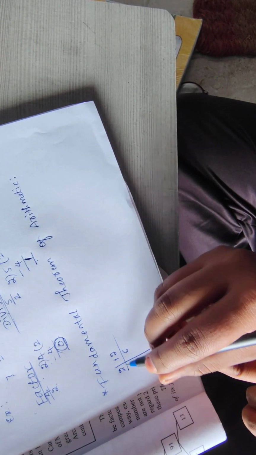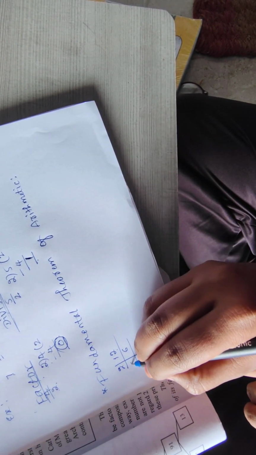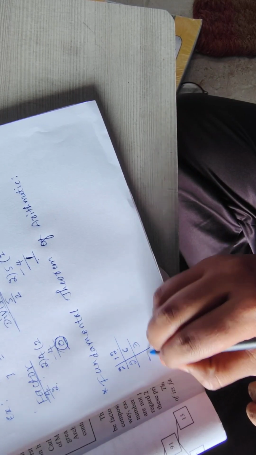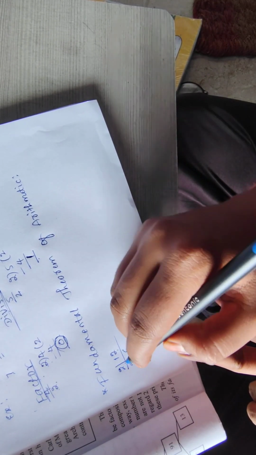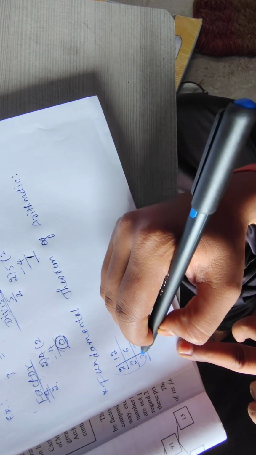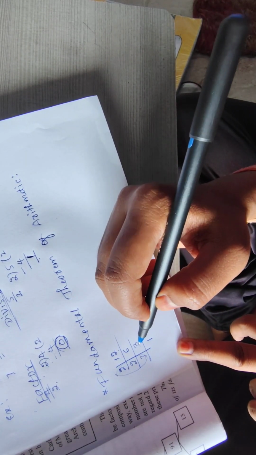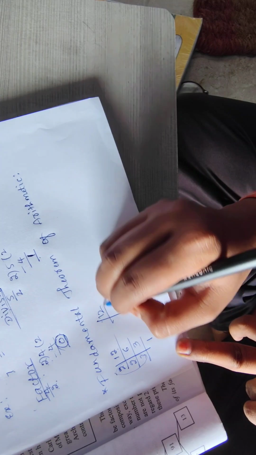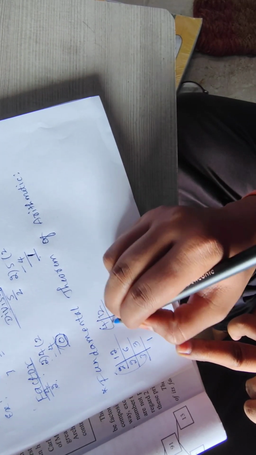See, 2 6s are 12. Next, 2 3s are 6. Next, 3 1s are 3. Are you observing? I am taking here only the prime numbers. You can also divide 4 3s are 12, like that also you can divide.